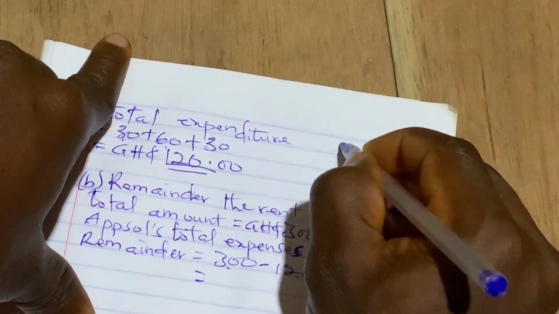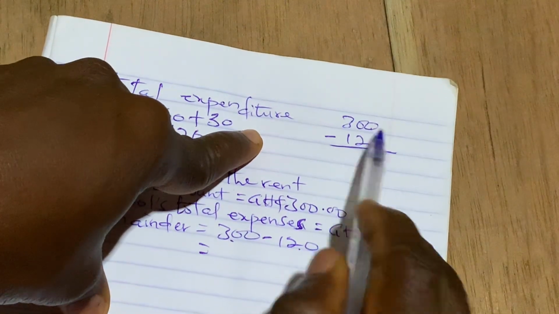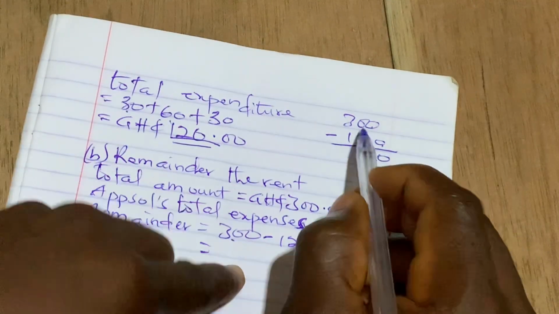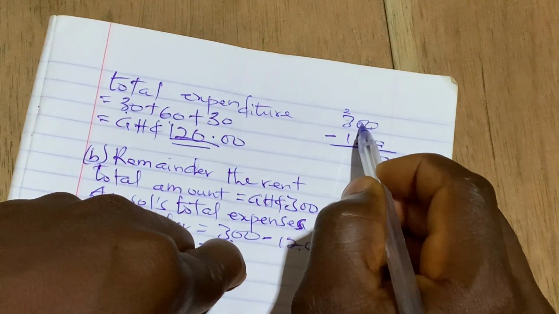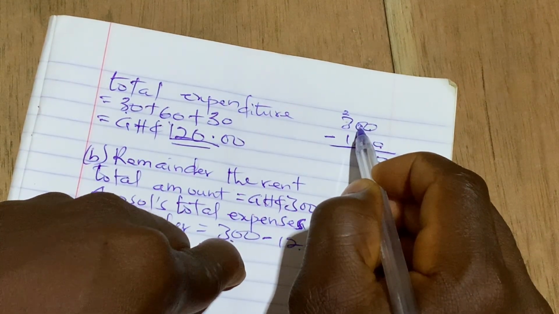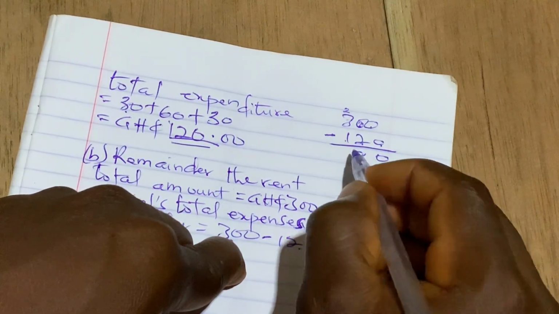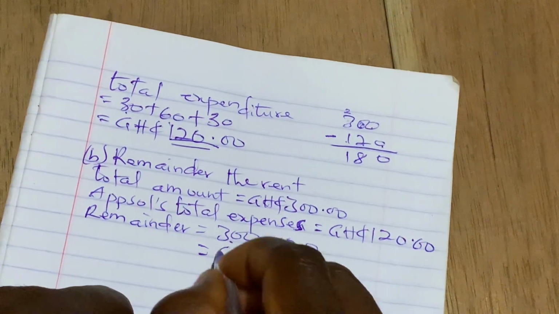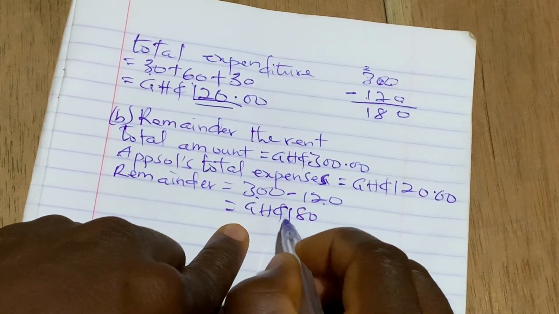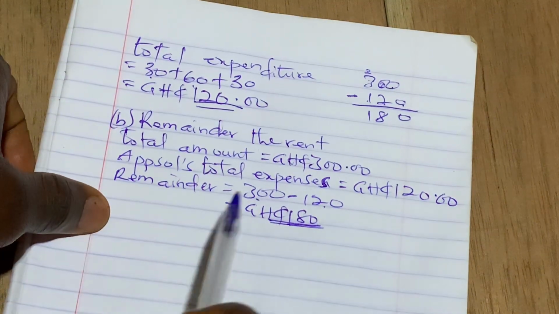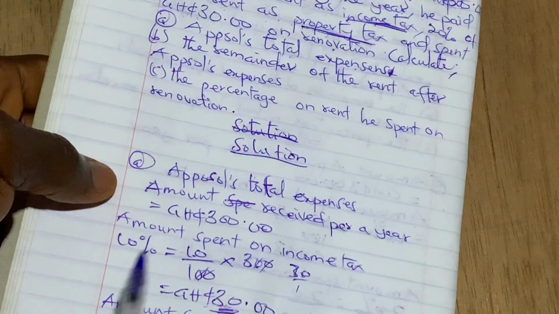So you can just do it here. 300 minus 120. 0 minus 0 is 0. 0 minus 2 cannot be possible, so you borrow from here, leaving 2, and coming here it is 10. 10 minus 2 is 8. 2 minus 1 is 1. So we are left with 180 Ghana cedis. So the remainder after the expenses is 180 Ghana cedis.